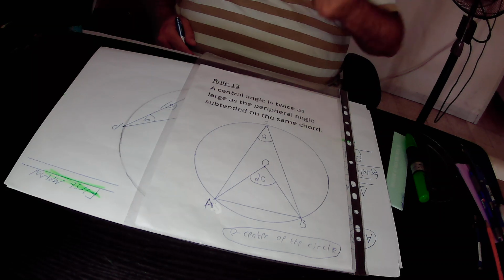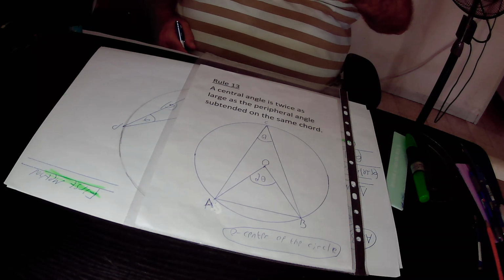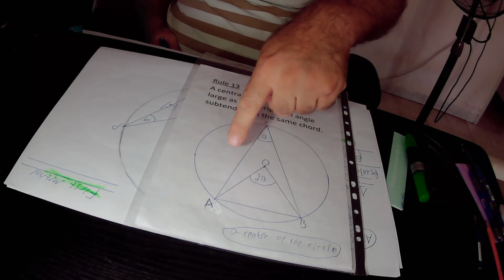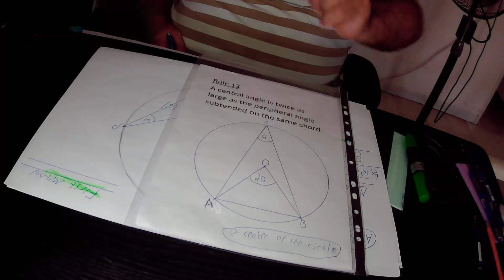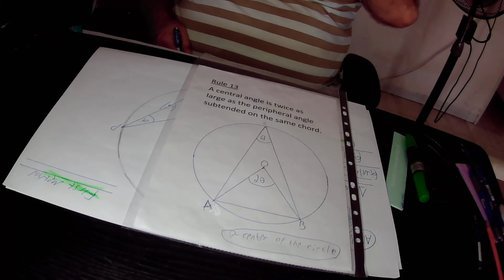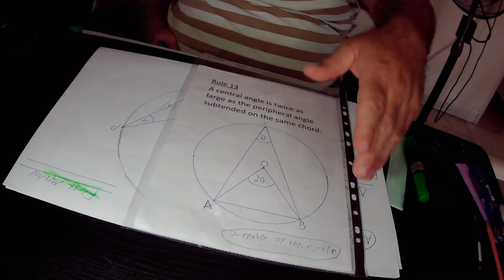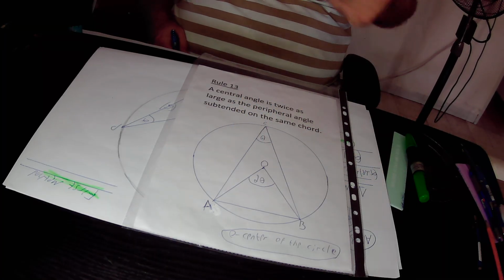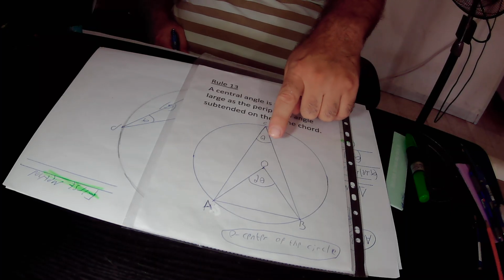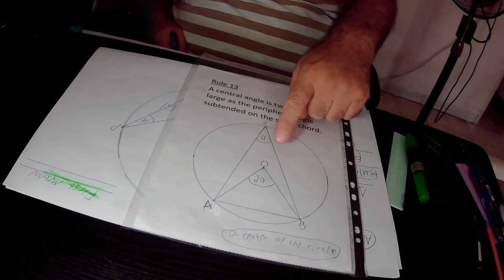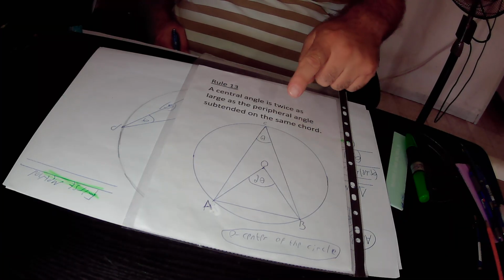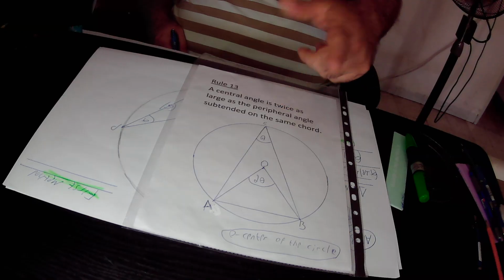So, according to rule 13, in the drawing we have a circle. This is peripheral angle ACB. It is equal to theta degrees in its size. This is central angle AOB. A central angle is an angle whose vertex is at the center of the circle. This is to say, point O. And its two legs are the radii of the circle.